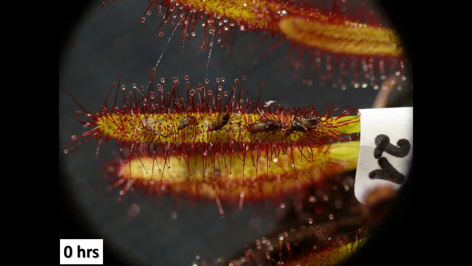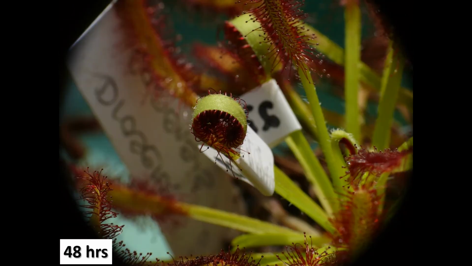This is what happens on these leaves just after application. The tentacles of these sundews start to bend over. The plant recognizes this food, even if it's not moving anymore. It recognizes the proteins. And then after about 2 days, the leaves completely unfold and prey digestion is already going on.